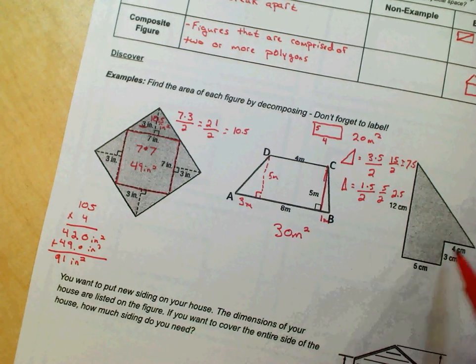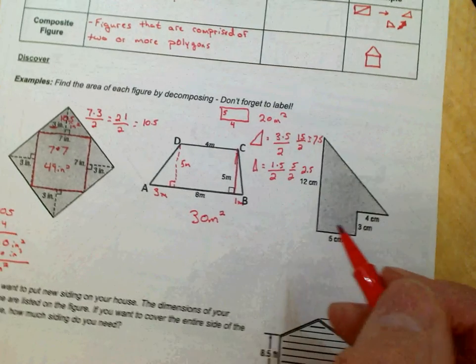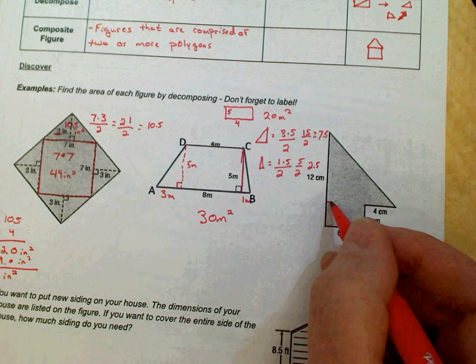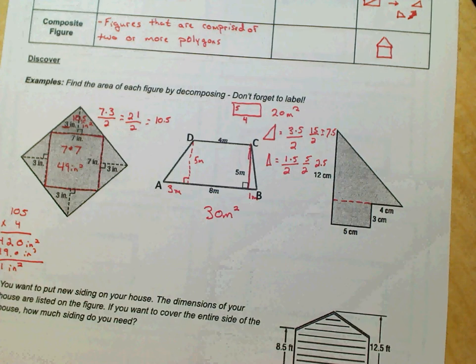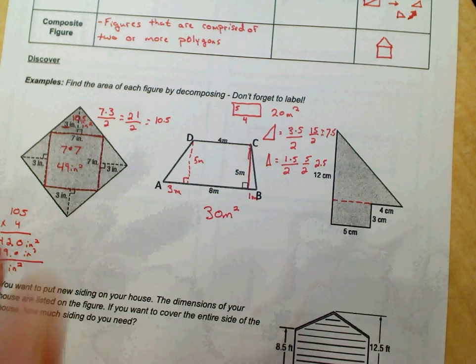Alright, take a look at this next shape. All that I want you to do is break it apart and find your area. Pause the video now. Find the area of those two shapes and combine them together.